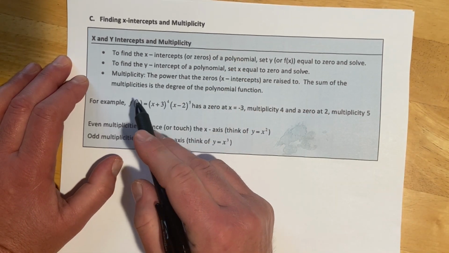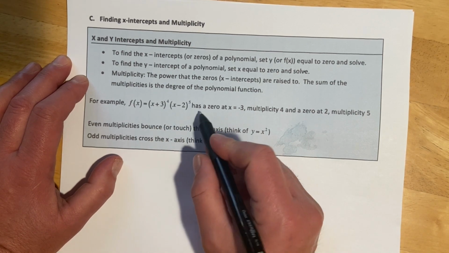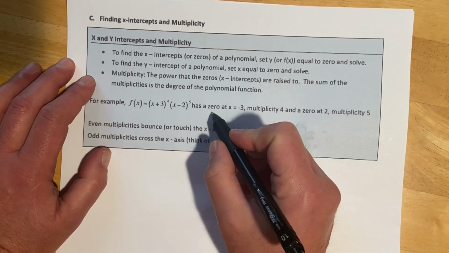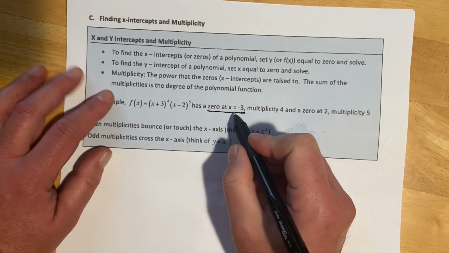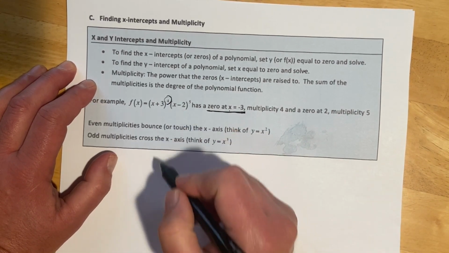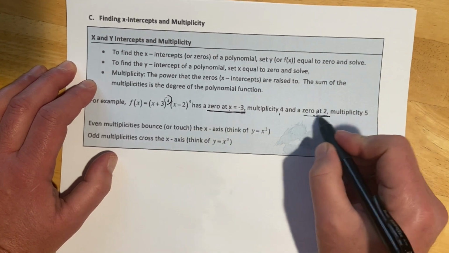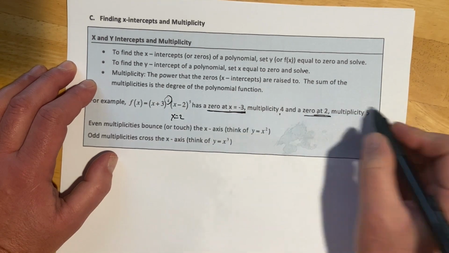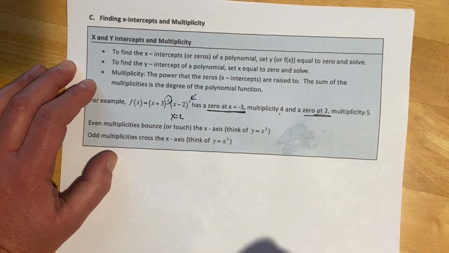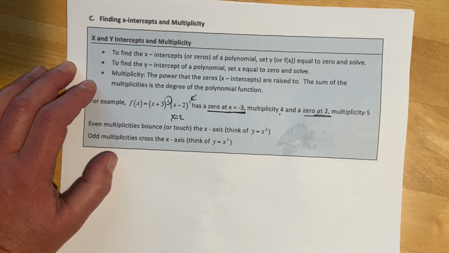So we have f of x equals (x plus 3) to the 4th, and then (x minus 2) to the 5th. So this has a 0, or an x-intercept, at x equals negative 3. And that would be multiplicity 4, because that's to the 4th power. And then this has a 0 at 2, because this is x equals 2. And that is multiplicity 5, because that's to the 5th power.